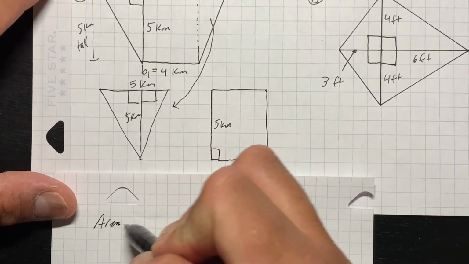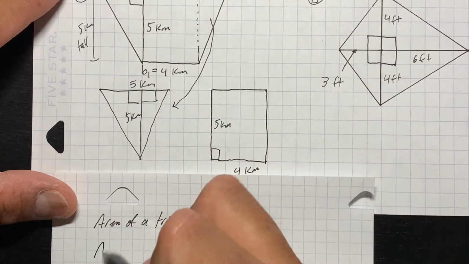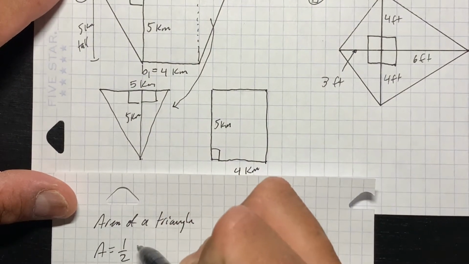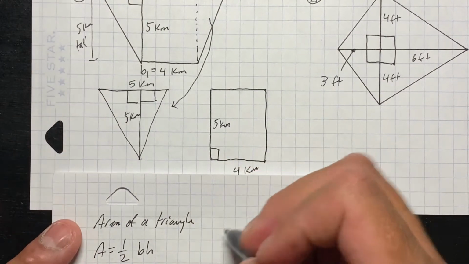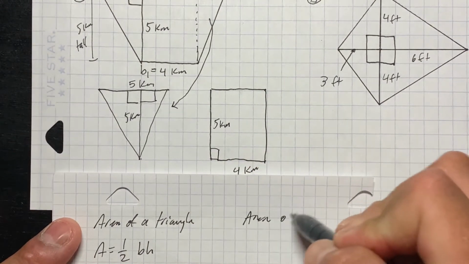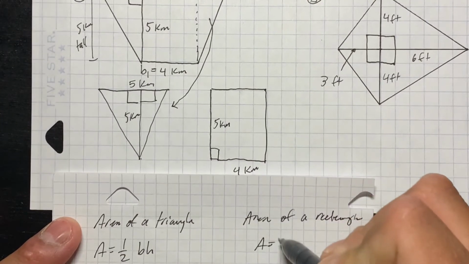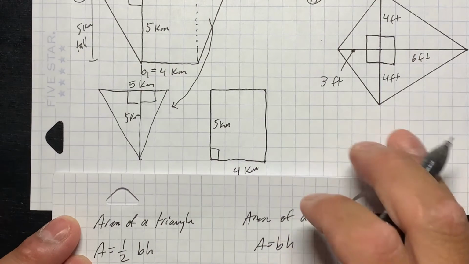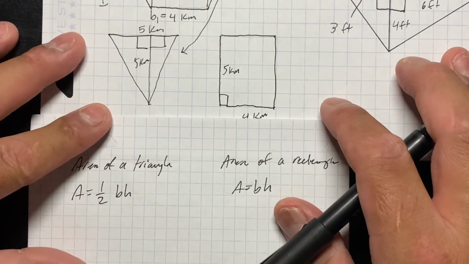So the area of a triangle is going to be area equals half base times the height, okay? And then we're going to add that to the area of a rectangle. That's going to be area equals base times height. Okay, now all we do here is we substitute the values for these variables.